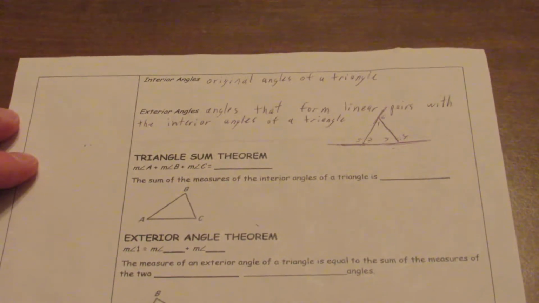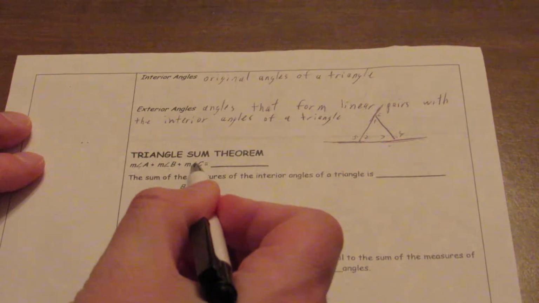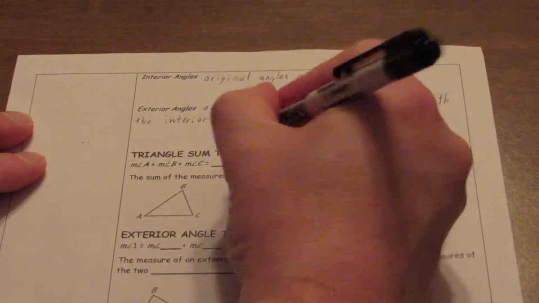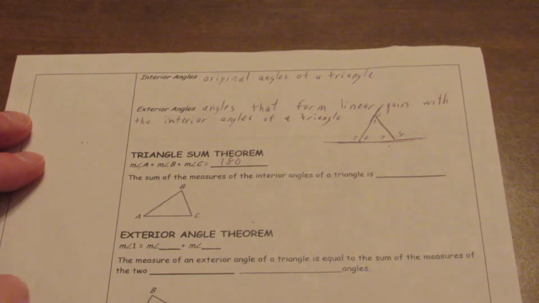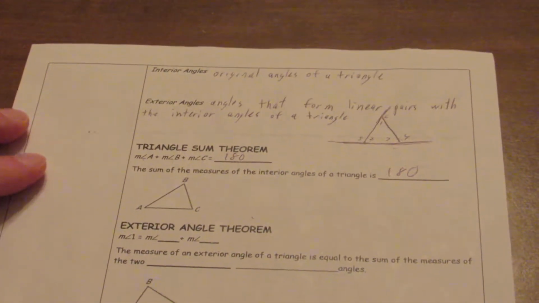Triangle sum theorem, you're probably familiar with this. The measure of A plus the measure of B plus the measure of C, being ABC, is 180. So the sum of the measures of the interior angles of our triangle is always 180 degrees.